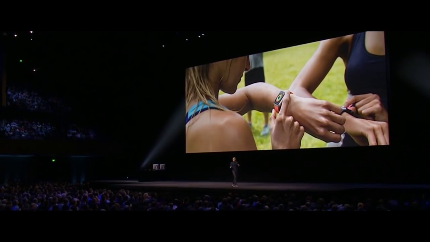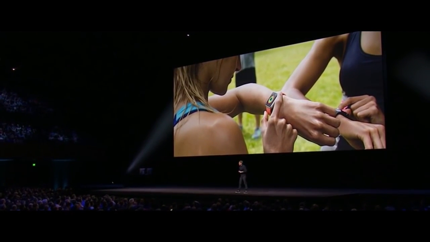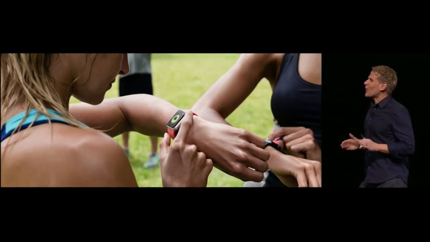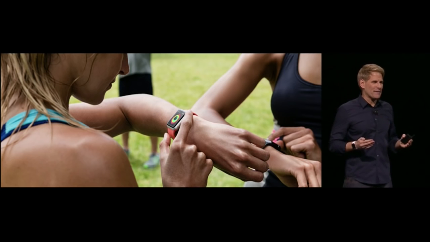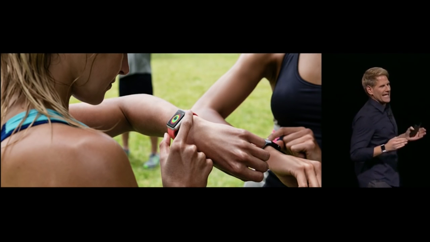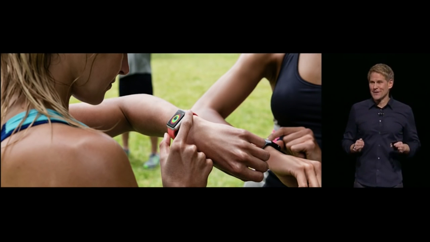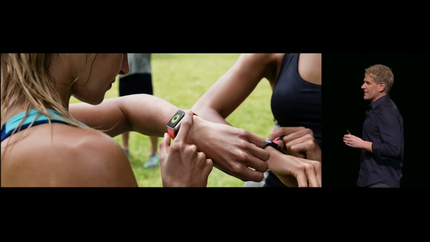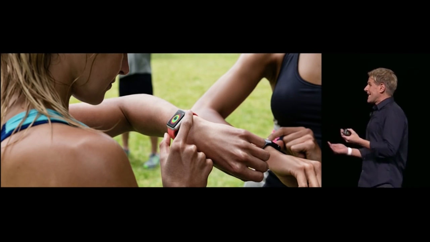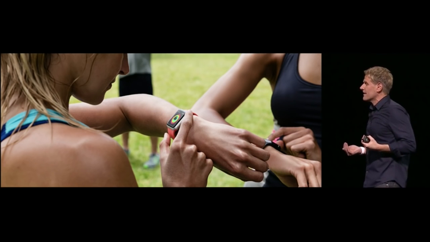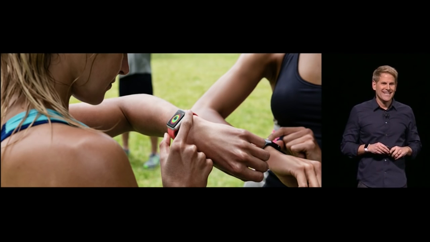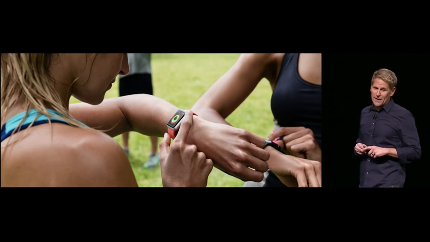So we know that one of the most popular apps on the Apple Watch is the Activity app. And as Kevin and Stacy have mentioned, many people have told us that they actually become more active because they become addicted to closing the activity rings. And we love hearing that. But we also know that many people are motivated by other things. Some people are motivated by getting support from their family and friends. And if you're like me, you're motivated by good old-fashioned competition. And we wanted to make that possible as well.